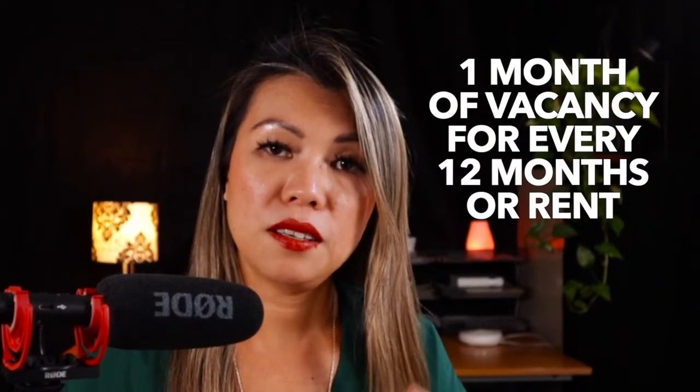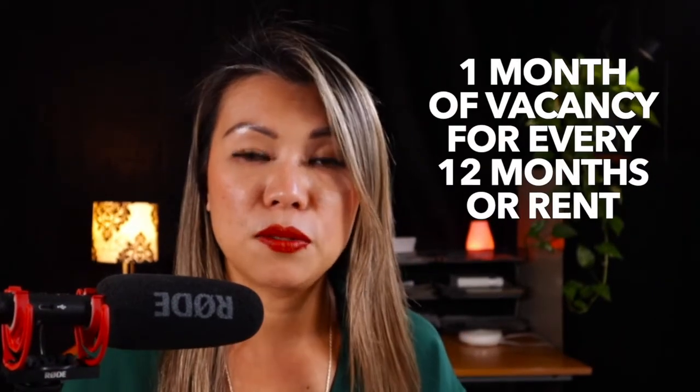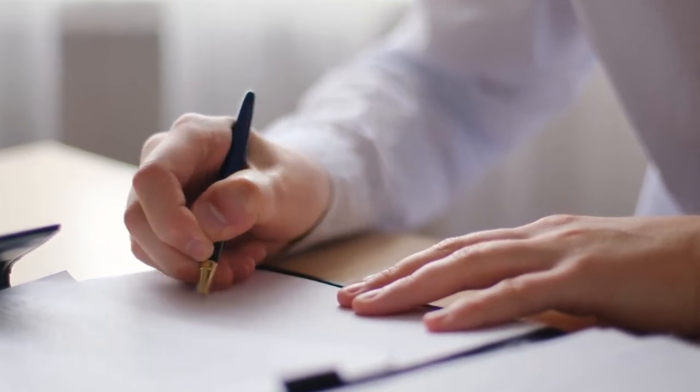And after that, once it's rented, I would budget 1 month of vacancy for every 12 months of rent. That's just the way I calculate. I'd rather exaggerate my expenses and be conservative than underestimate them. Things to know with vacancy: we like to sign a 2-year lease. Once we acquire that rental, we want to keep it for a while. I don't intend to sell it soon, so I like to sign a 2-year lease.